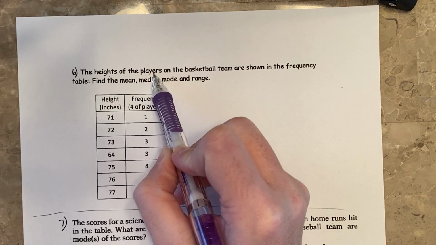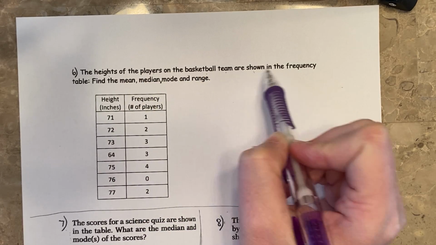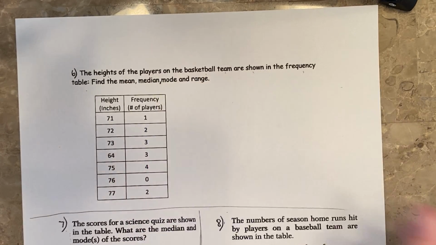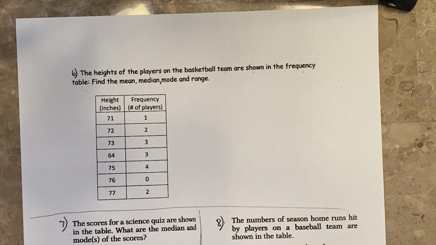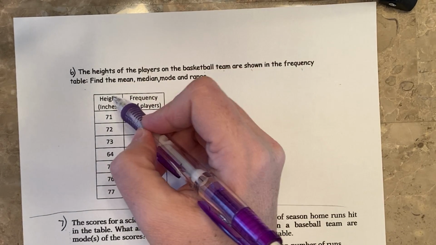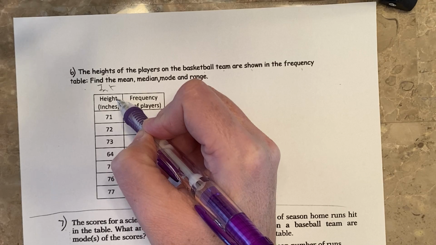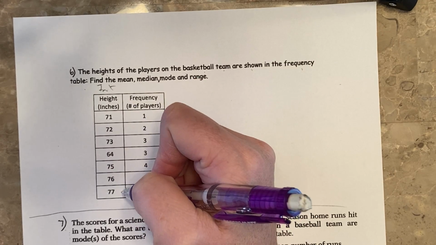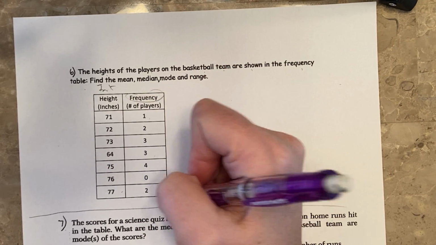All right, the heights of the players on the basketball team are shown in the frequency table. Find the mean, median, mode, and range. So we have a lot. So notice we have our interval here. That's the height in inches of the basketball players. And then you have the frequency.